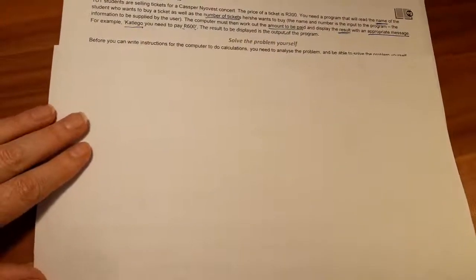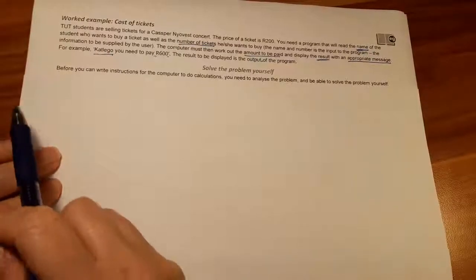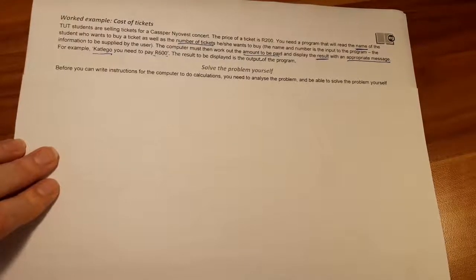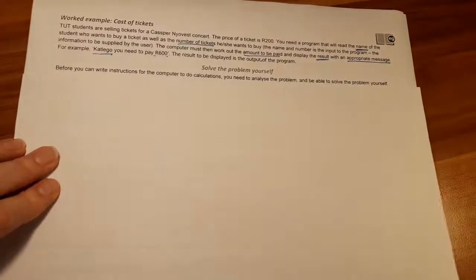If you cannot give the answer to a problem like this, if I tell you the person's name is Katlego and he wants to buy 5 tickets and you do not know how to calculate the amount that he must pay, then you cannot write the program. So that's why you first need to know the mathematics calculations before you can tell the computer how to do the calculation.